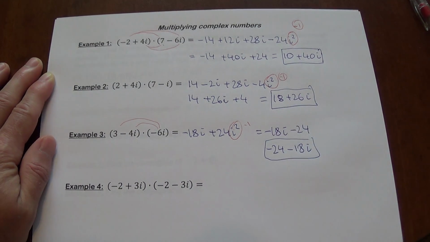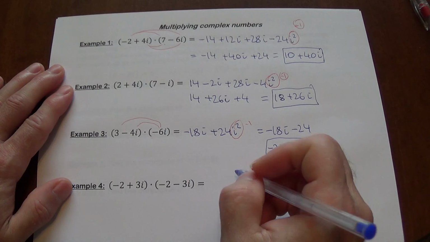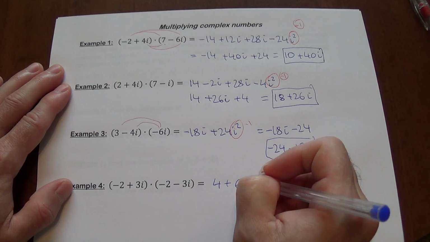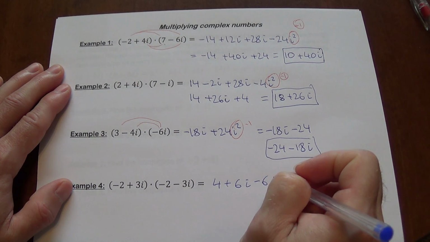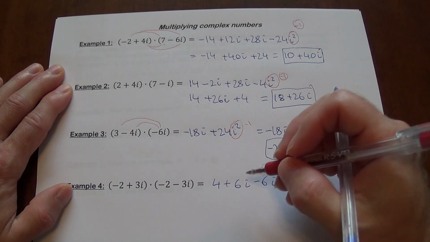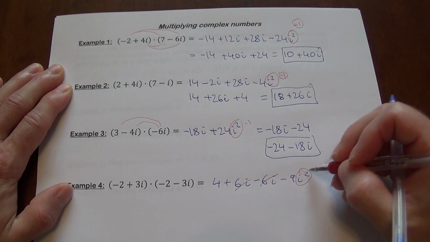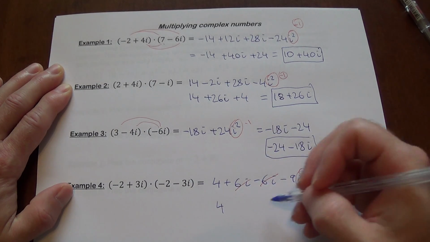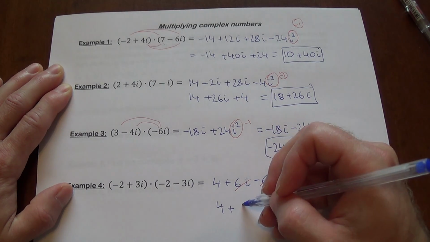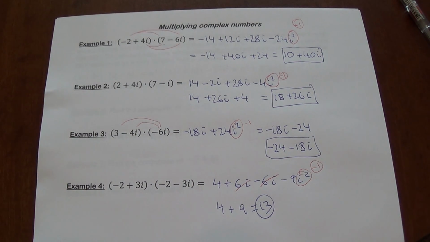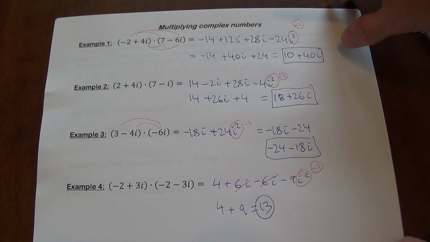And this problem here, so we're going to FOIL this. It's 4 plus 6i minus 6i minus 9i squared. So 6i and -6i are cancelling. This here is -1. So we have 4 plus 9, which is 13. Yes, just 13. So I want you to make a note of this problem because I'm going to talk about this.